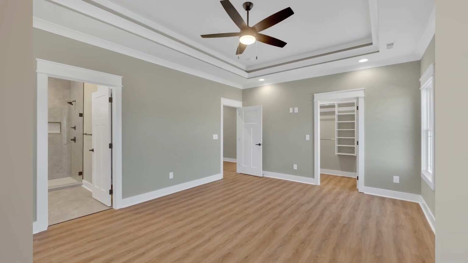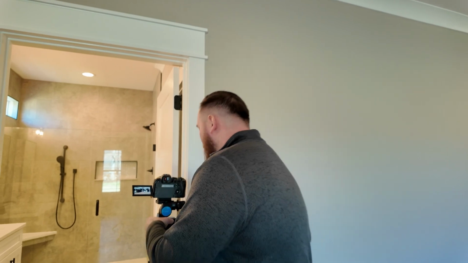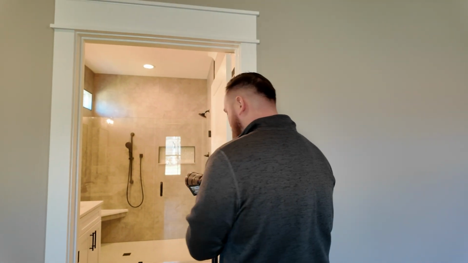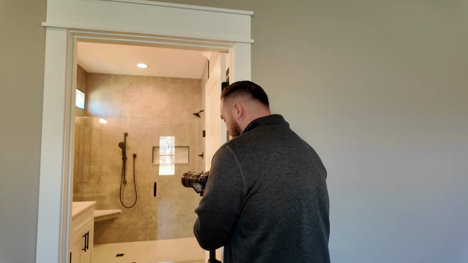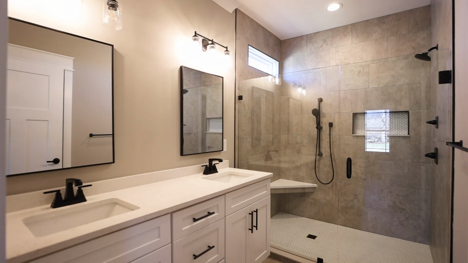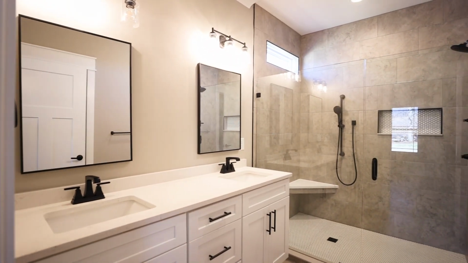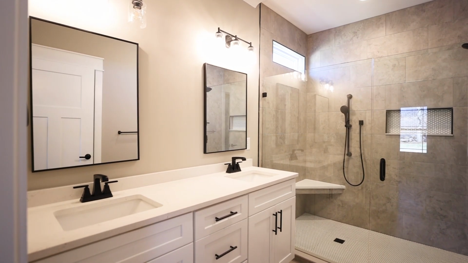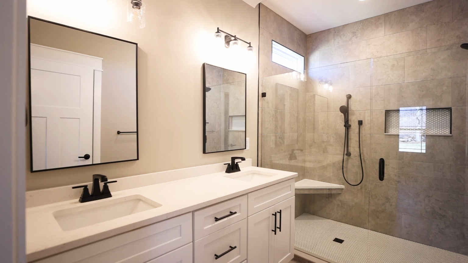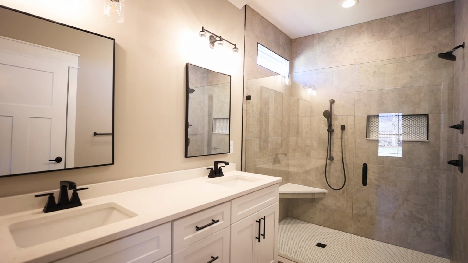Awesome. And now for the master bathroom. I'm just going to sit you guys right here to see what I'm doing. Once again, just kind of pushing in here to the door frame. Try to get your camera as close to the door frame as you can. And I don't like to see that side of the door frame here, so I try to move a little past it if I can.